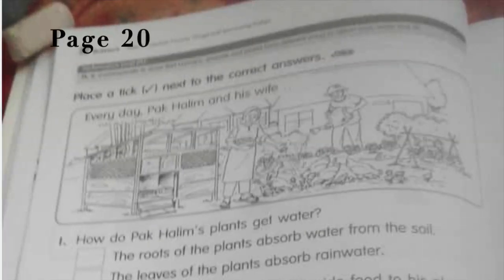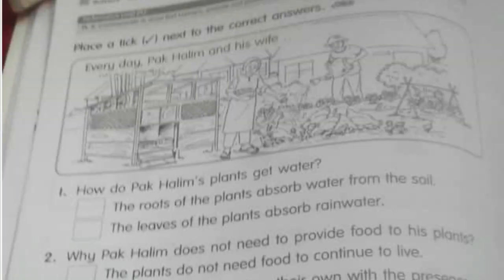Page 20. Place a tick next to the correct answer. Every day, Pak Halim and his wife. Question 1. How do Pak Halim's plant get water? So the answer is the roots of the plant absorb water from the soil. Soil means ground.